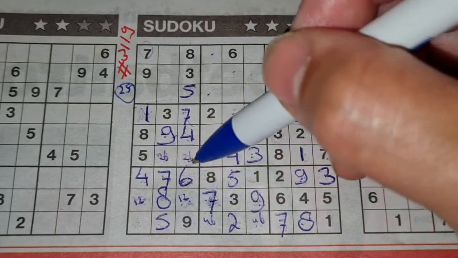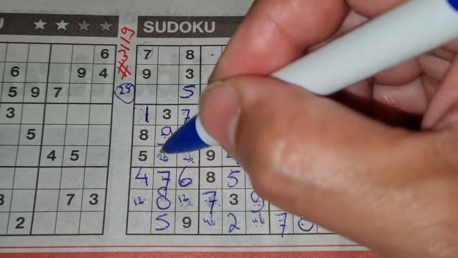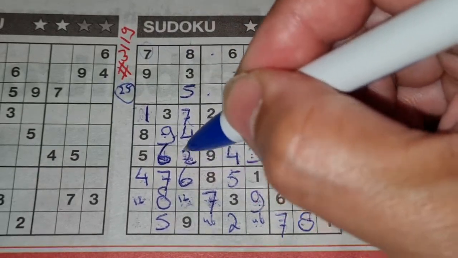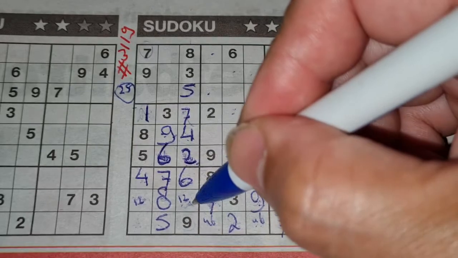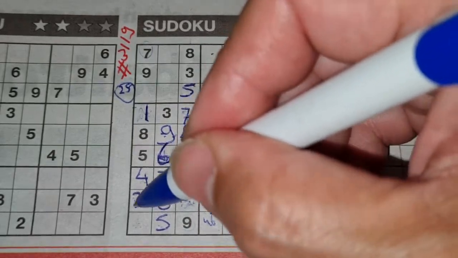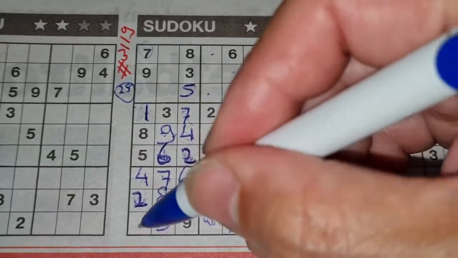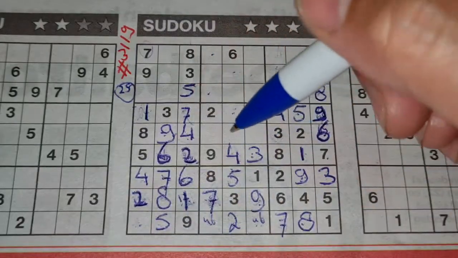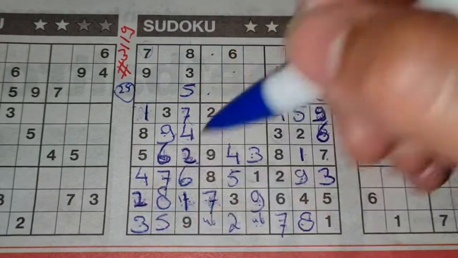Now we have a 6 here. So this box can't be 6 anymore. That box should be a 6 and this box should be a 2. Now we have a 2 there. So this box can't be 2 anymore. That box should be a 2. And this box should be a 1. 1 box left in this big square for the number 3.